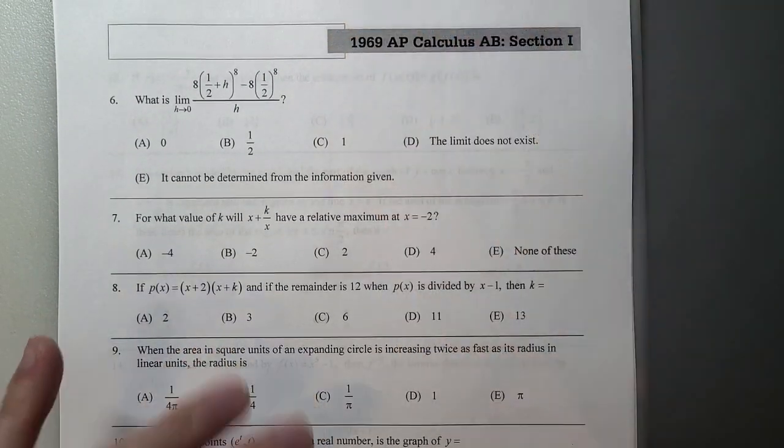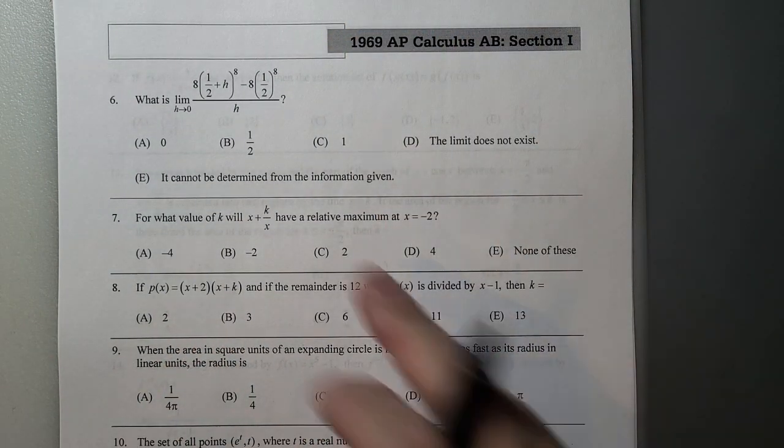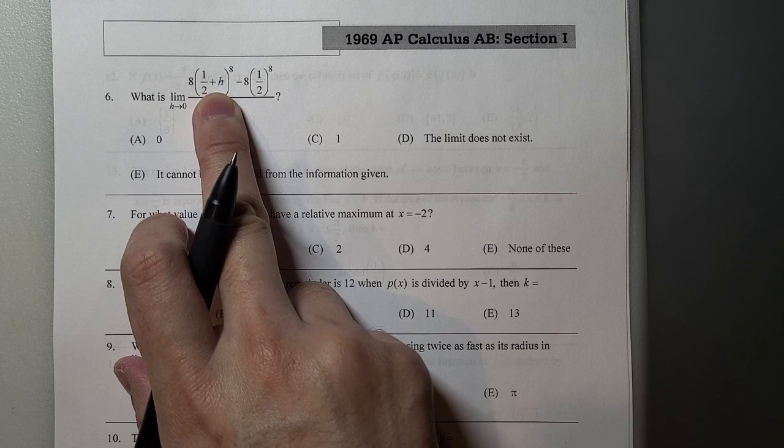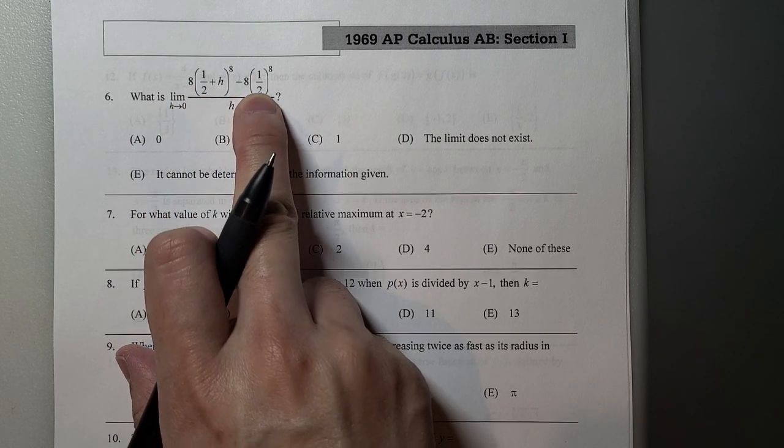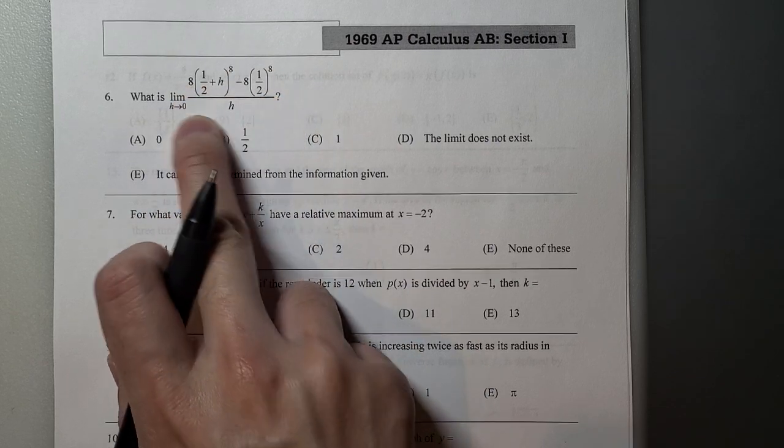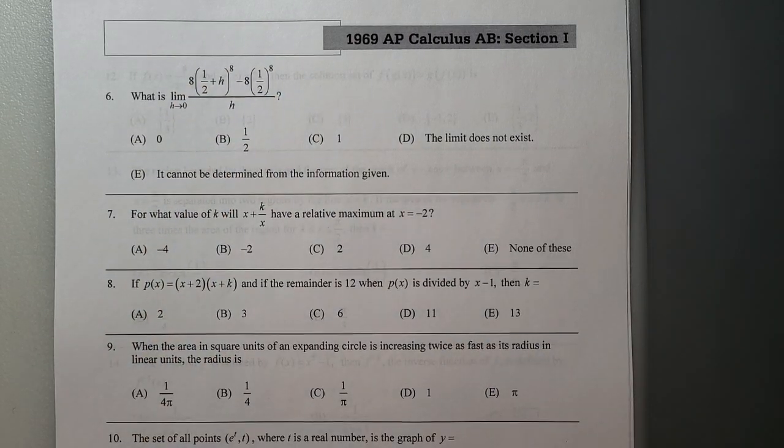What is this limit? Obviously we try to plug in h is 0 first. We would get 8 times half to the 8th power minus 8 times half to the 8th power, so the top would be 0 and the bottom would be 0. 0 over 0 is indeterminate, so we have to do something else.